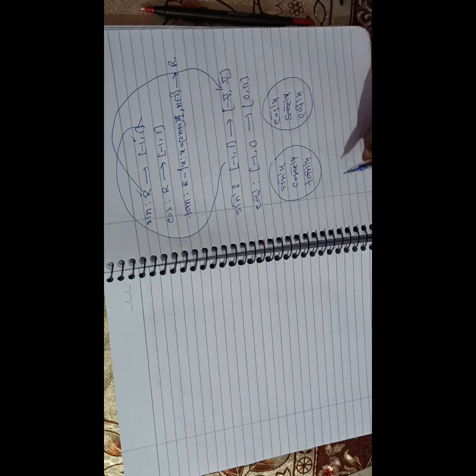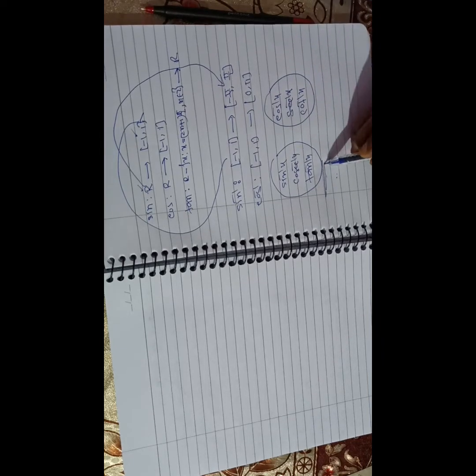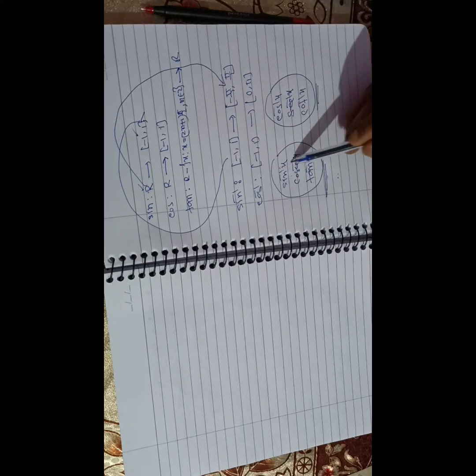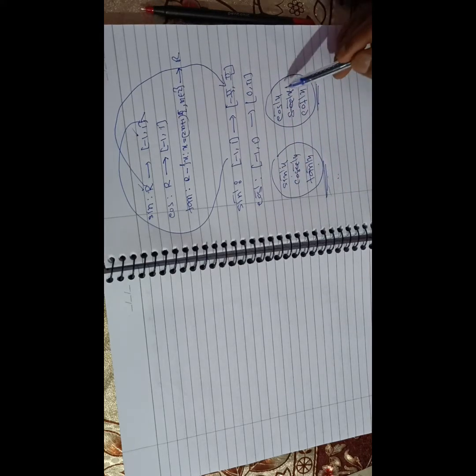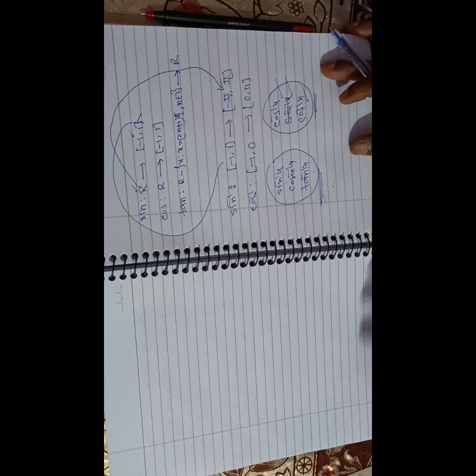Due to some symmetry, there is a word in mathematics, symmetry. The rules and their properties have some symmetry. That's why we divide the inverse trigonometric functions into 2 groups. One group has sine inverse, cosec inverse, tan inverse. In another group, we take cos inverse, sec inverse, and cot inverse, due to their similar properties.